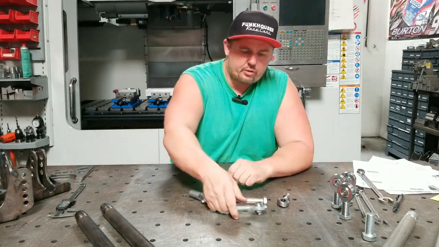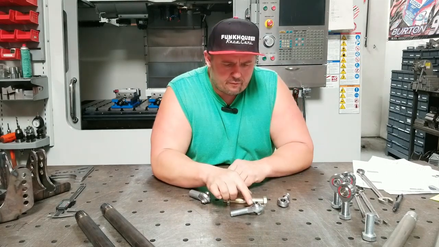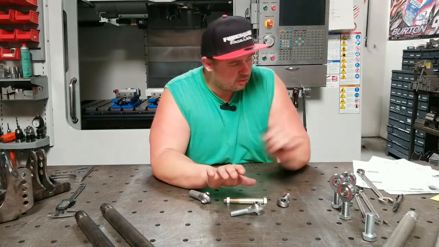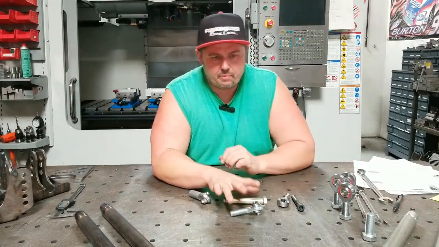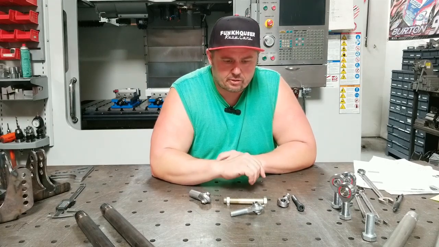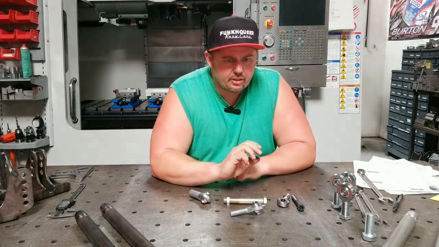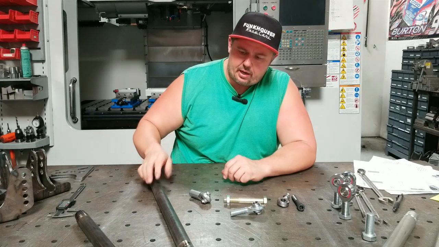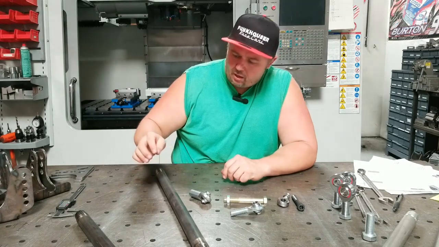Things of that sort. So these guys you can get from McMaster-Carr. You can find all the dimensions just like I showed you on this print. You find all the dimensions right there on McMaster-Carr. I think the last thing that I want to cover is traction bars themselves.